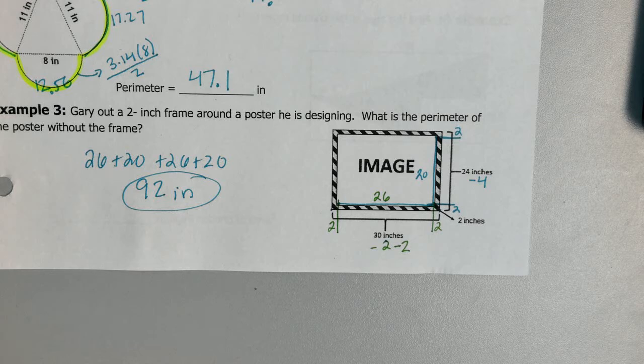Alright, do you guys want me to keep going over these problems, or do you want to try the ones on the back on your own?